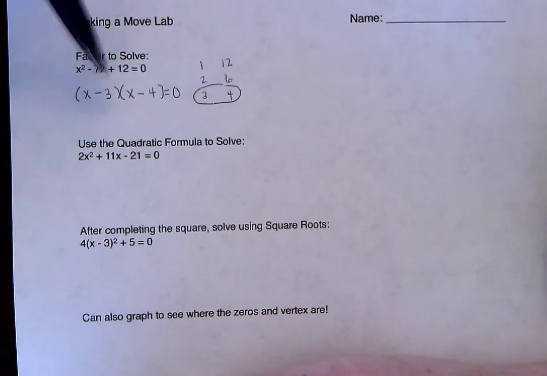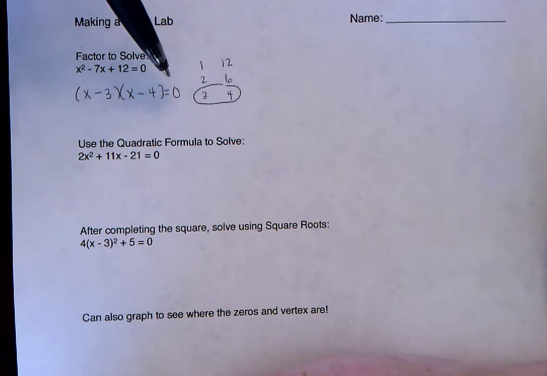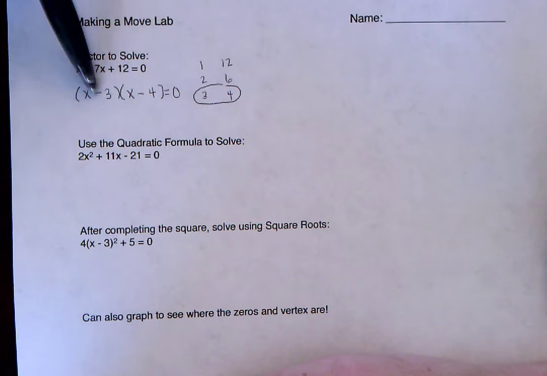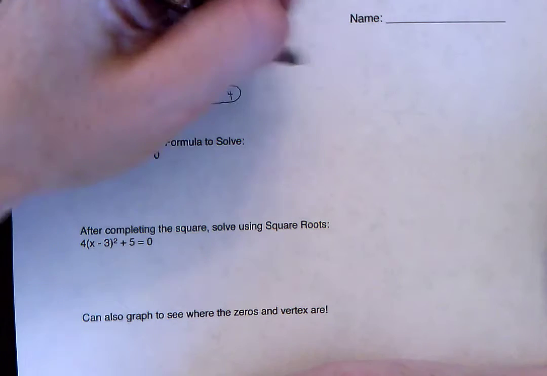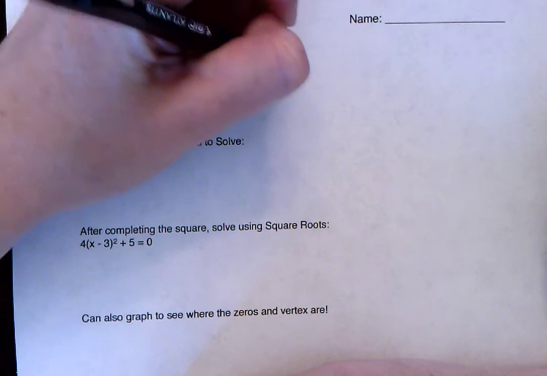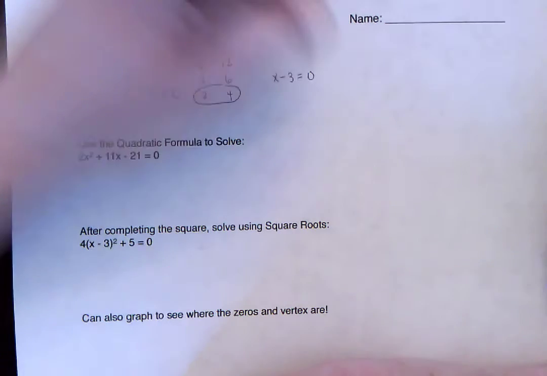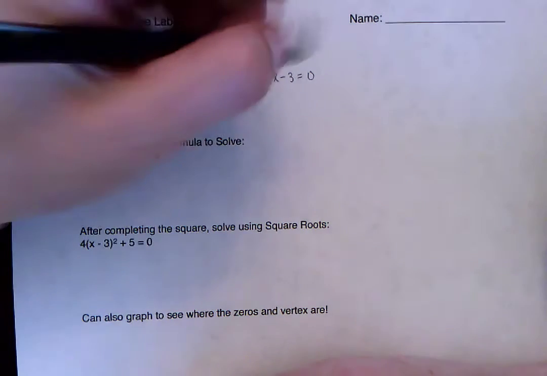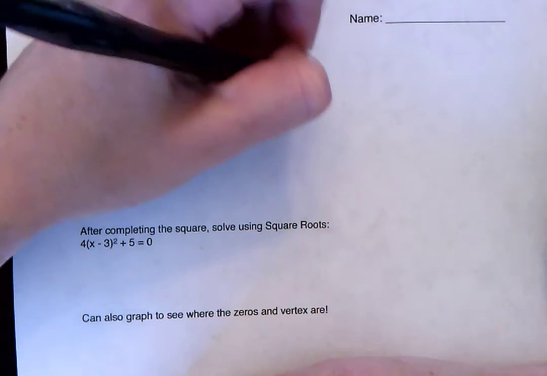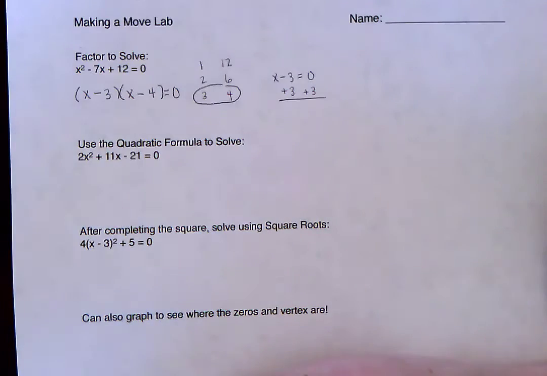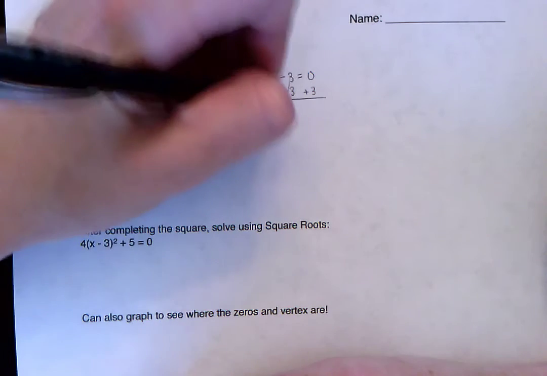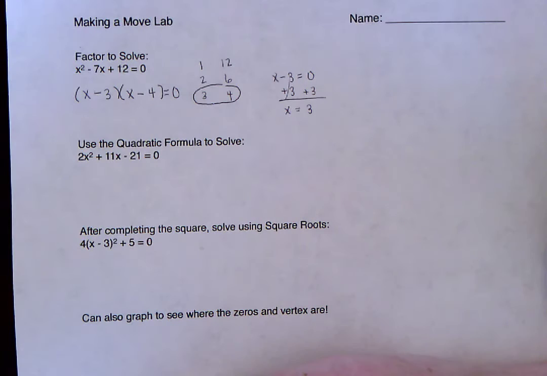And then just remember, once you factor it, in order to solve, you set each of these factors that you just found equal to 0, and then you'll be able to find the two zeros. So I'll do that over here. So x minus 3 equals 0. And then if you were to add 3 to both sides, you would get x equals 3. Okay, so that's 1 zero.